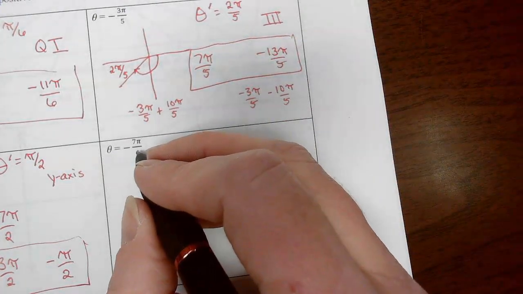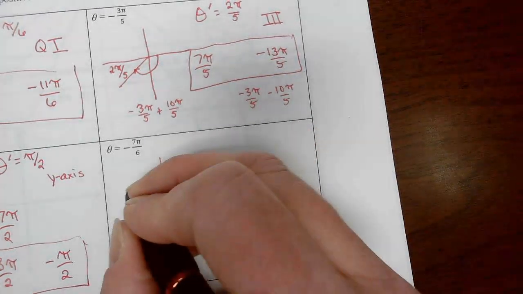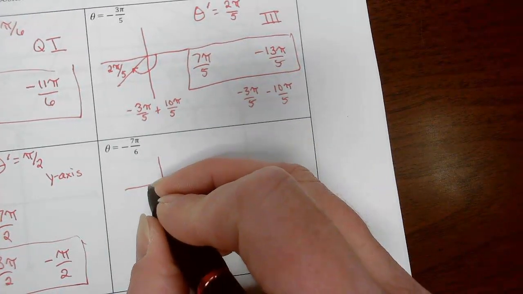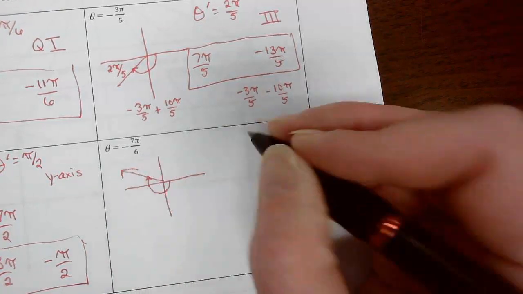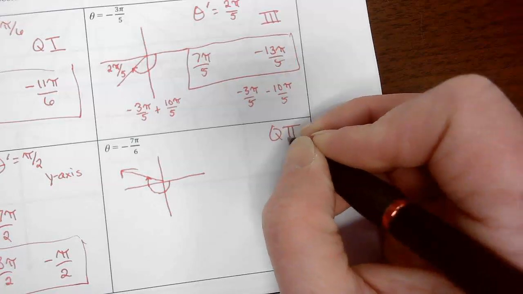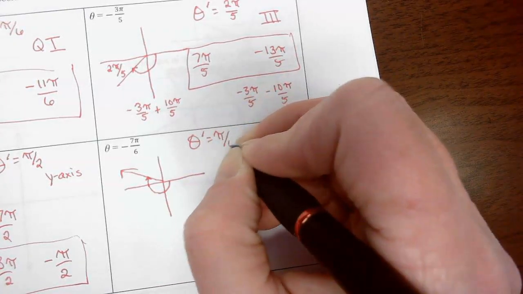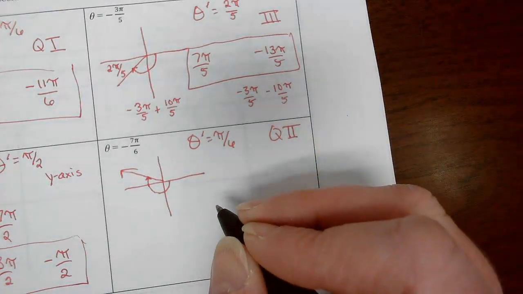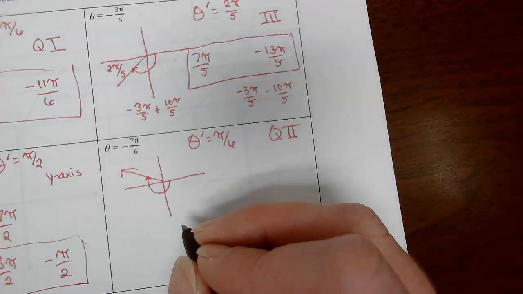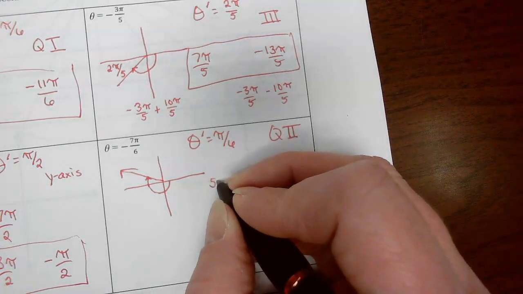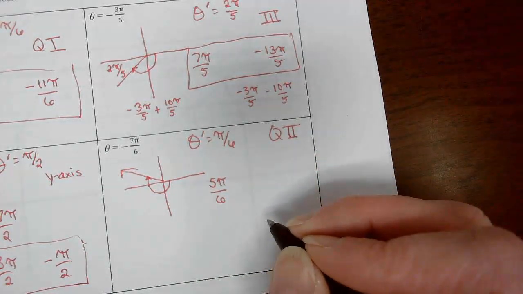Last one. Negative 7 pi over 6. So 7 divided by 6 would be 1 and a sixth more. So I'm going a whole pi and a sixth more. Right there. So quadrant 2. Pi over 6 would be my reference angle. And then I would add 2 pi and subtract 2 pi.